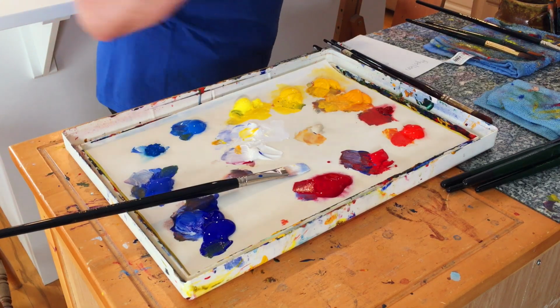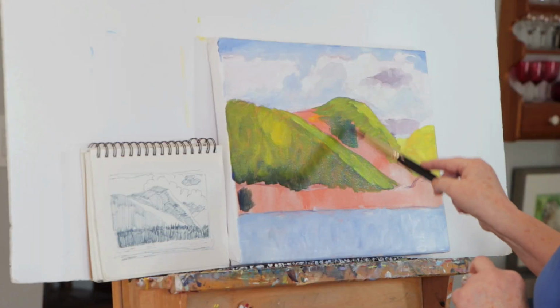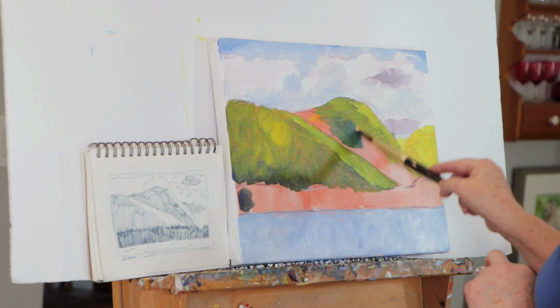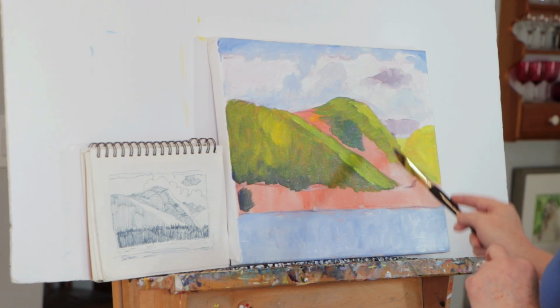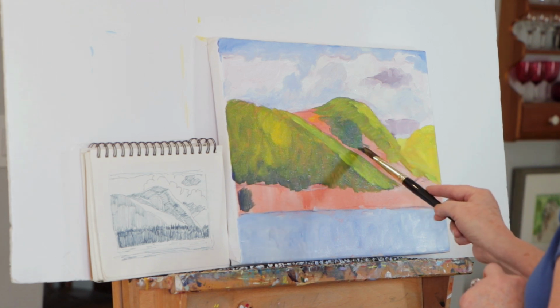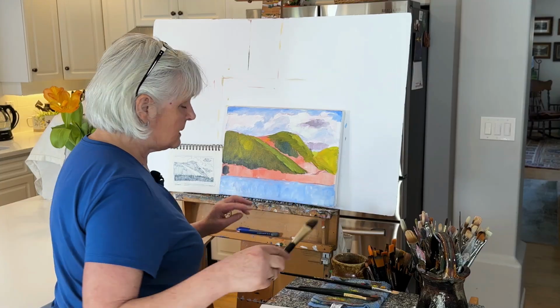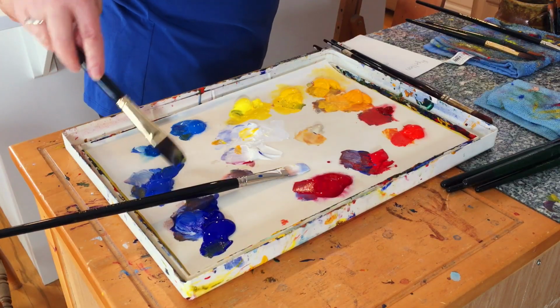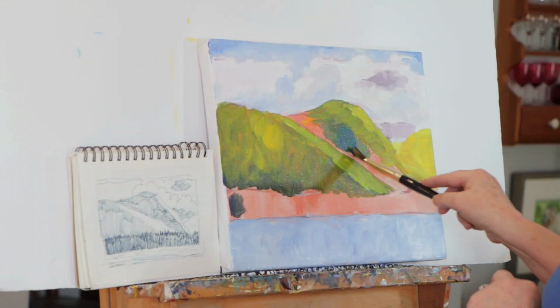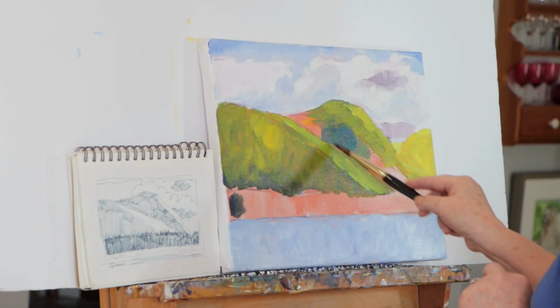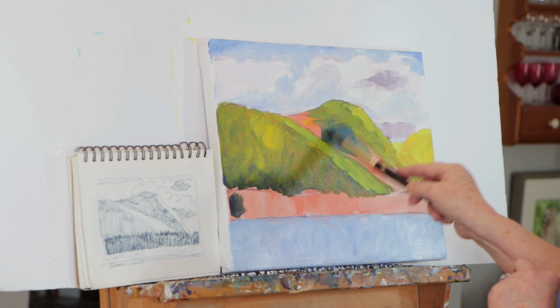So let's really exaggerate the color there a little bit more. And then it switches to another angle here. But let's make that quite a little bit more visible, just by adding some cobalt blue.